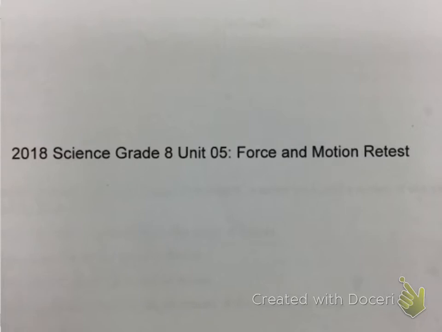Number 19, a student uses a magnet to move a 0.025 kilogram metal ball. The magnet exerts a force of 5 newtons, which causes the ball to begin moving. What is the acceleration of the ball when it begins to move?